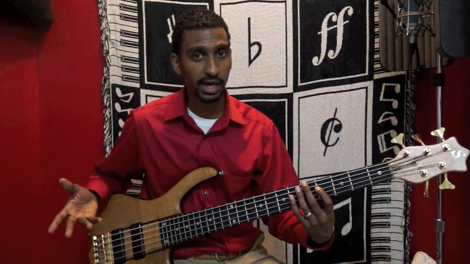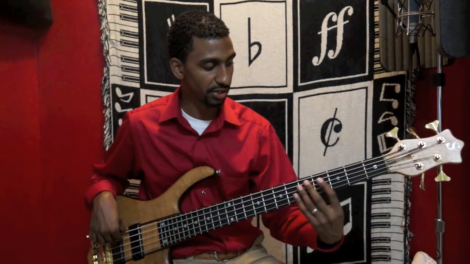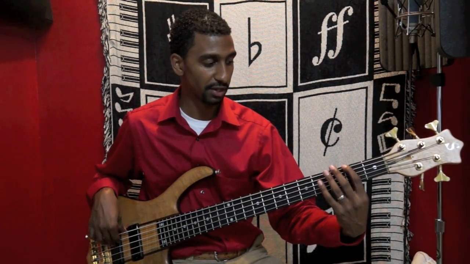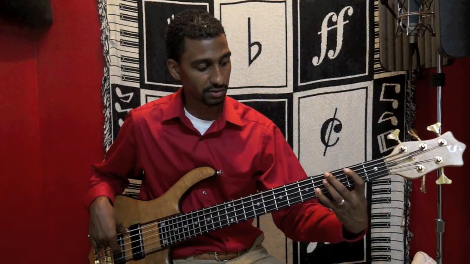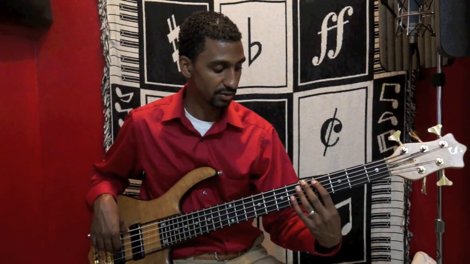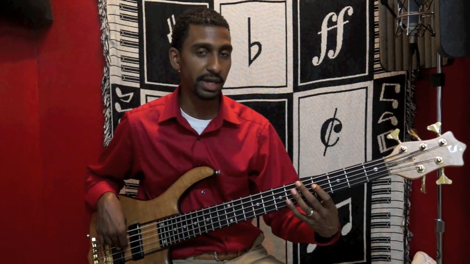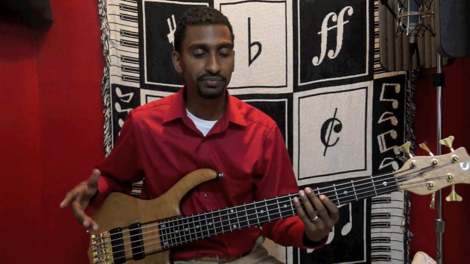Now naturally I could change my octaves if I wanted to. I could play the 1 here, or play the 1 down here, and play the 4 here, or here. I could play the 5 here, or the octave of that 5, and back to 1. So I can move it around.